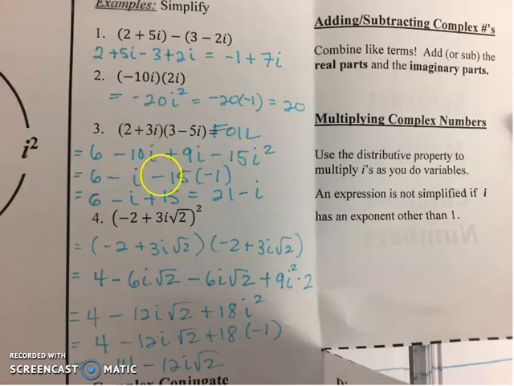We would combine our like terms, your imaginary and your imaginary part here, negative 10i plus 9i is negative i. This would still not be considered simplified if I put an i squared here, so I replace that with negative 1. Negative 1 times negative 15 is positive 15. So when I add 6 plus 15, I get 21. And then my imaginary part minus i. So final answer is 21 minus i.